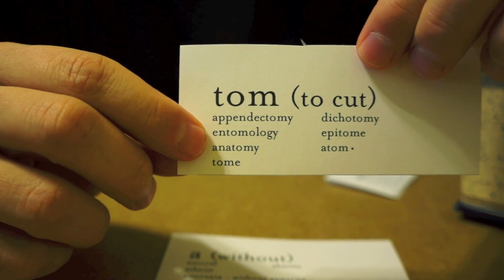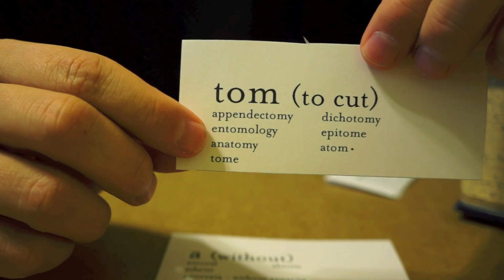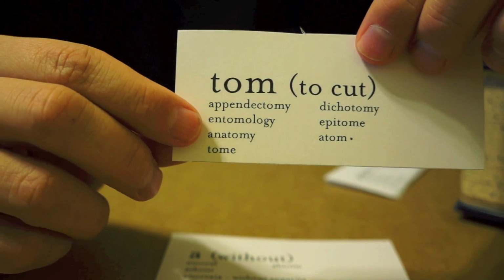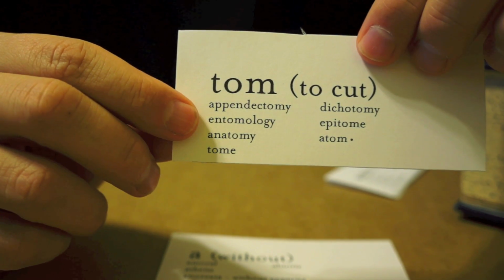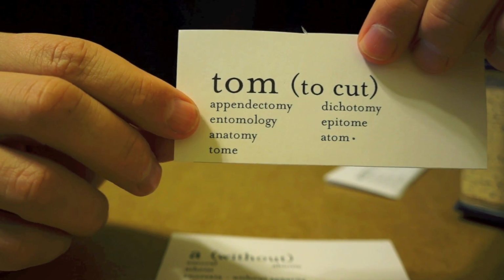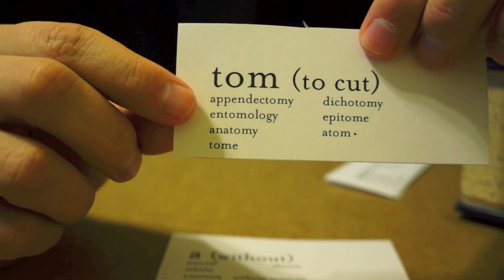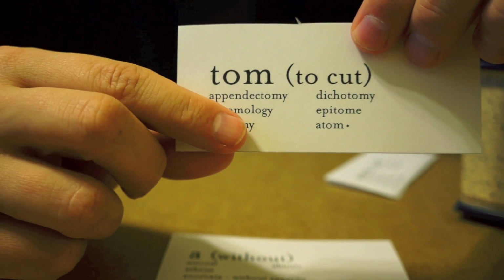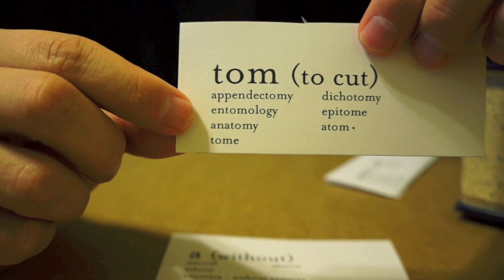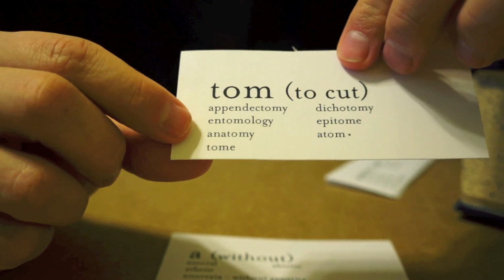Another word that uses it is entomology. Now, entomology is the study of insects. And if you look at an insect, most of them are divided into sections. You'll have a head and a thorax, or different segments of the insect. So that's where the tom comes in entomology, is talking about those different sections of a bug or an insect.